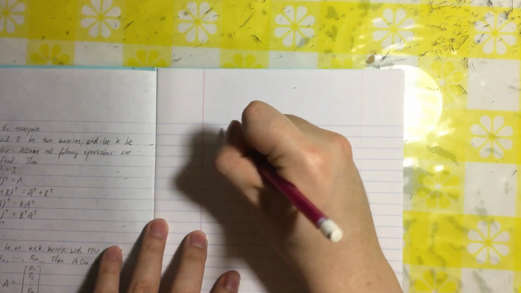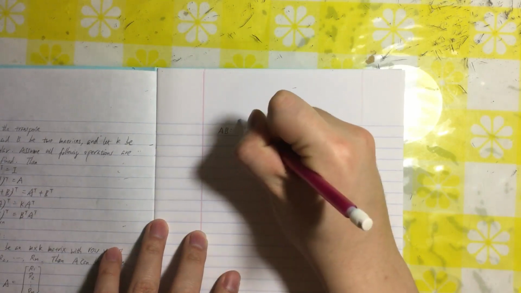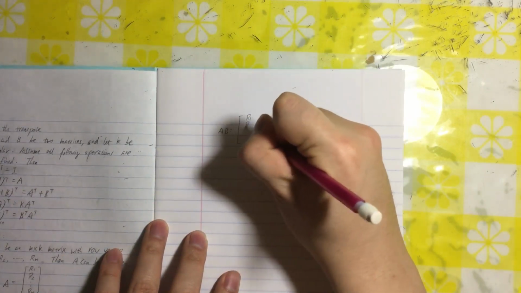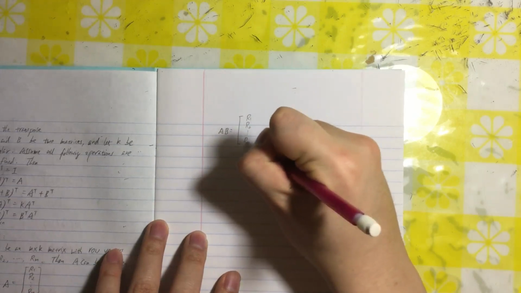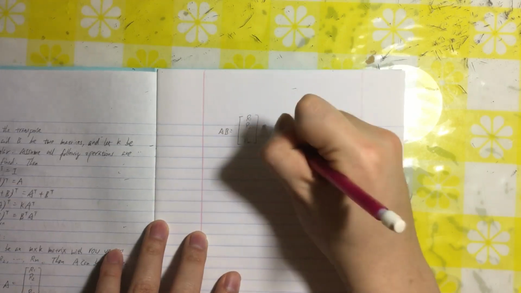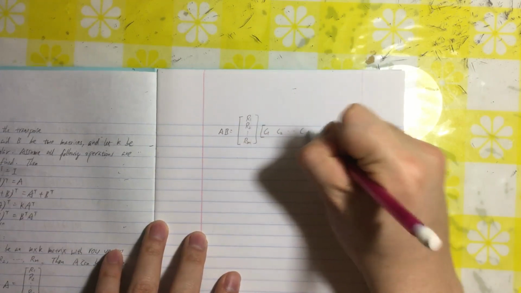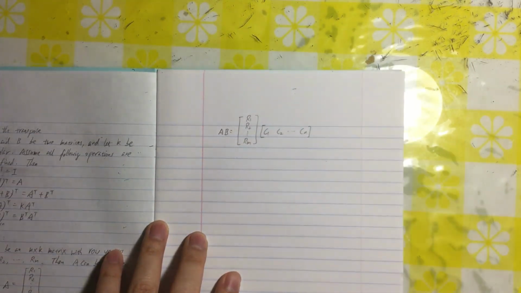Then let's multiply AB. If I multiply AB, what do I get? A has row vectors R1, R2, Rm. B has column vectors C1, C2, Cn. If I multiply these two matrices, I use row times column.